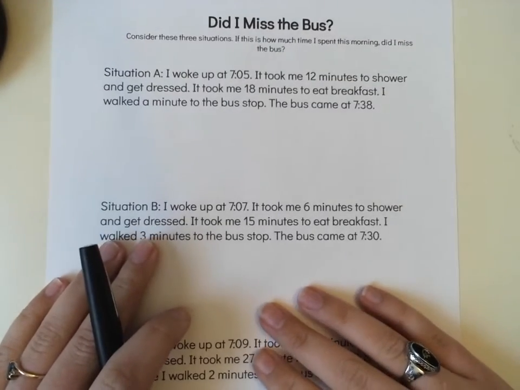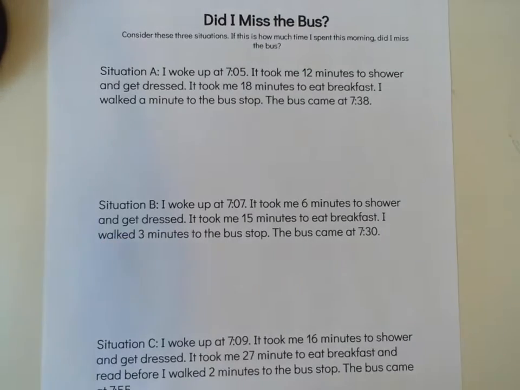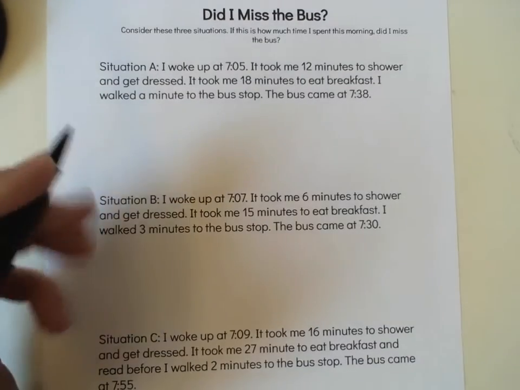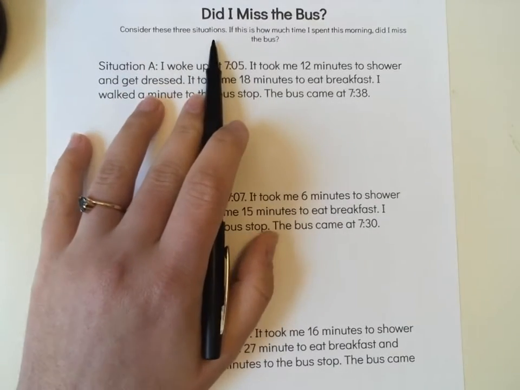Guys, welcome back. Today is day 3 of our elapsed time work. Remember from our previous videos, elapsed time is the amount of time that passes from the beginning of the event to the end of an event. For today's work, you have 3 situations, situation A, B, and C. For each of these situations, you are going to use your strategies of a number line to help you solve the problem. It says, consider these 3 situations.